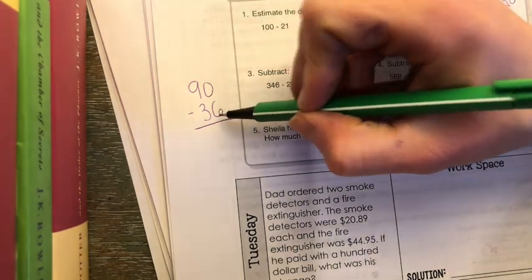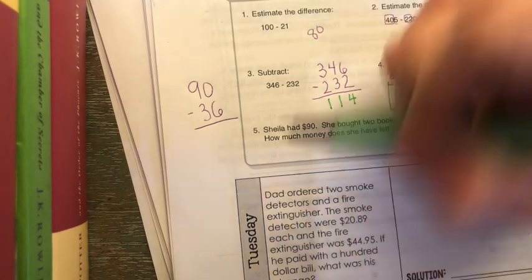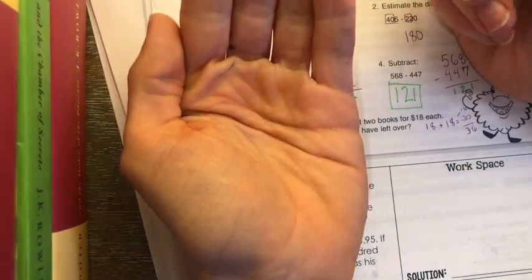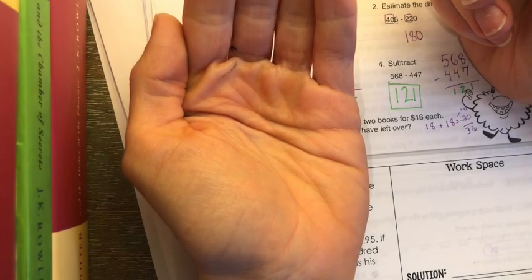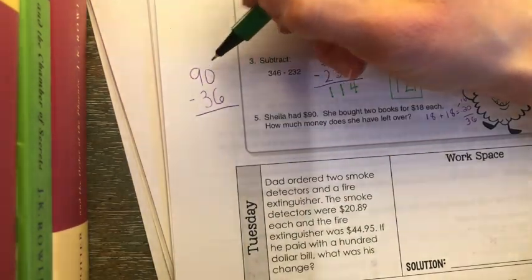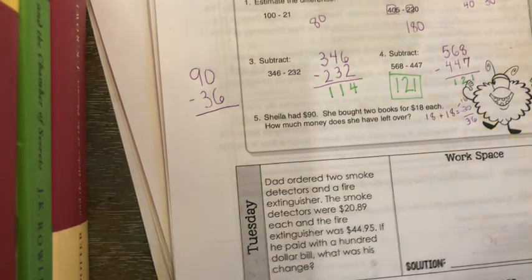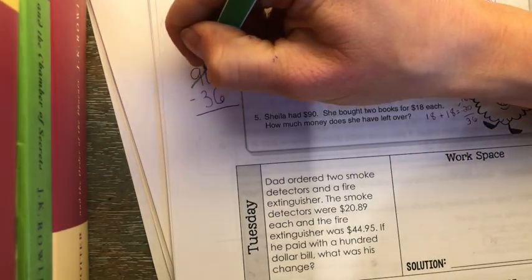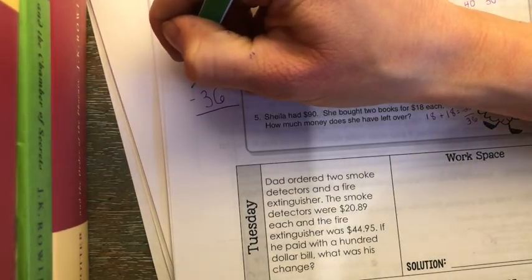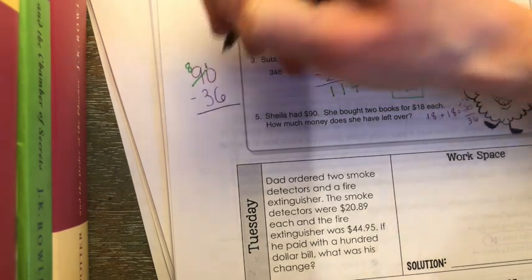So 0 subtract 6. I can't do it. I have 0. There's none. Can I take 6 away from all of the pieces in my hand? The answer is no, I cannot. So I'm going to break up a 10. So I go to my neighbor, I borrow a 10. So now there's 8 10s here, but I have a 10 here.